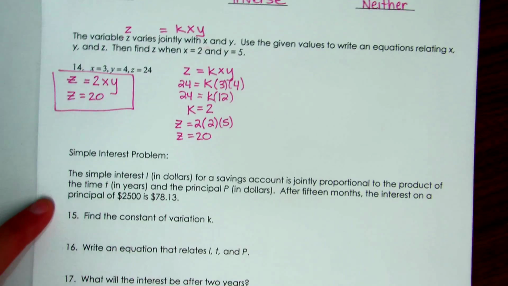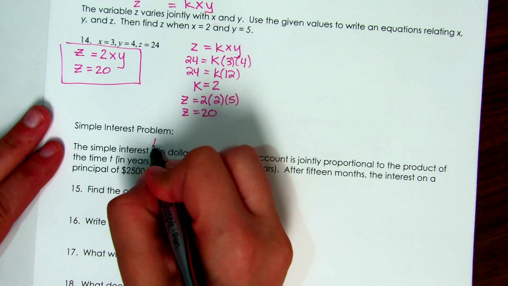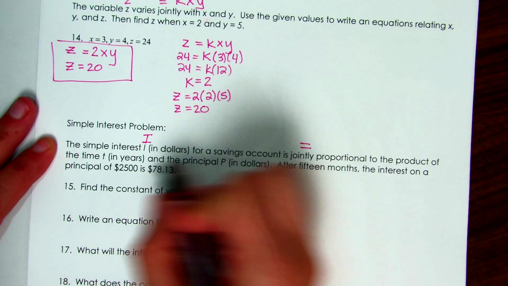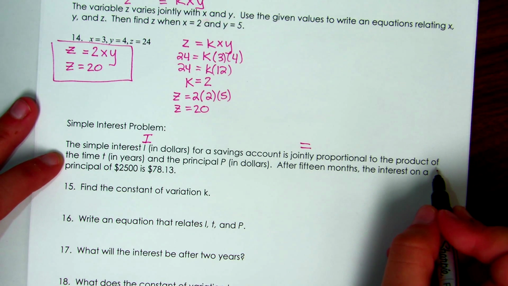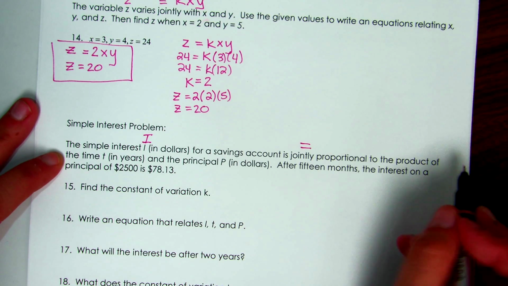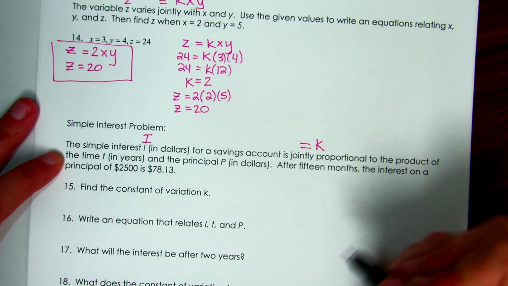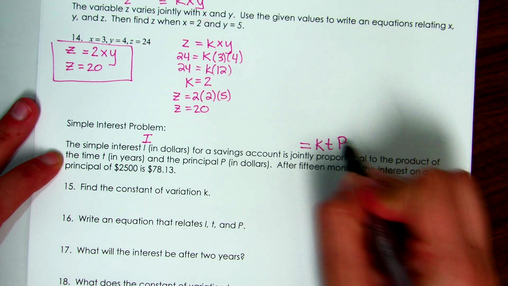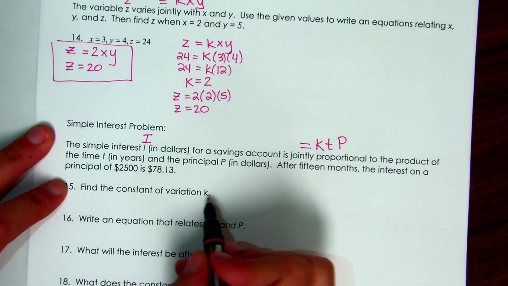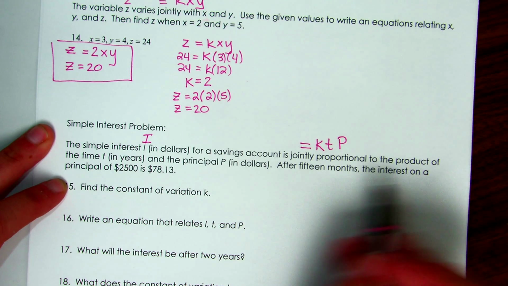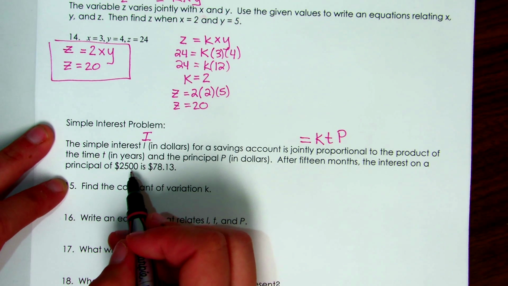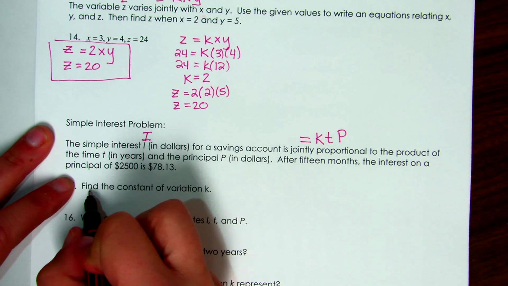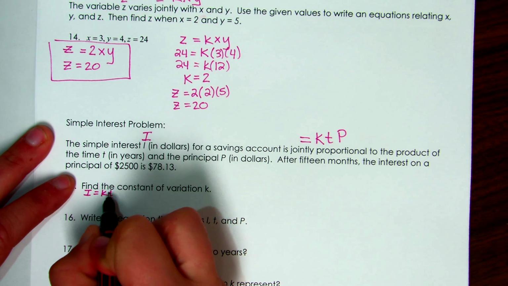The last one is a simple interest problem. The simple interest, I, for a savings account is jointly proportional, so I equals the product of the time and the principal. Jointly means there's also k, the constant of variation, times the time and the principal. So it asks me to find the constant of variation if after 15 months the interest on the principal of $2,500 is $78.13. So I'm going to plug in to I equals kTP.